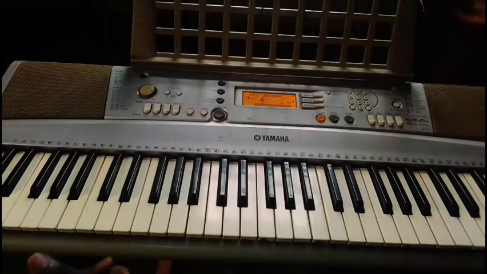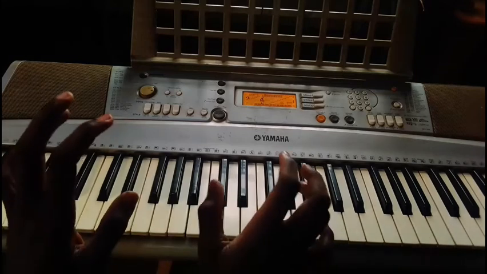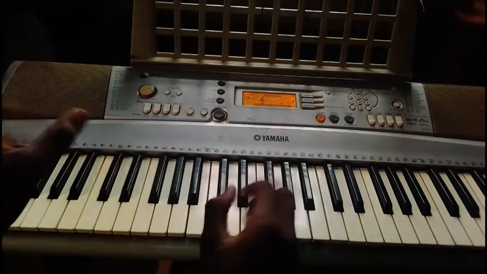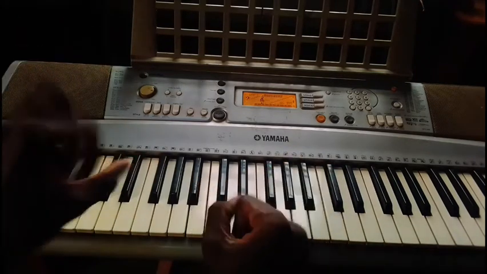To chord progression. A chord progression is just mixing chords, and it depends on the song you are playing.